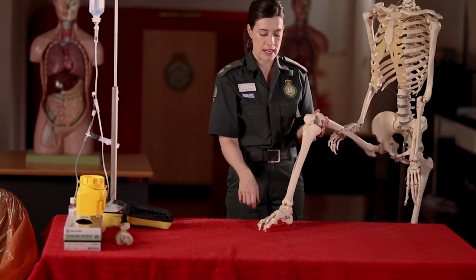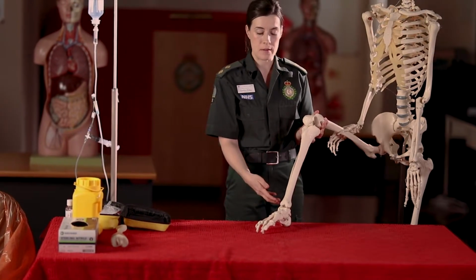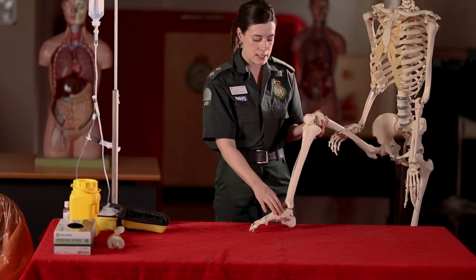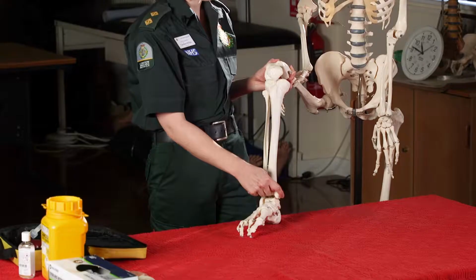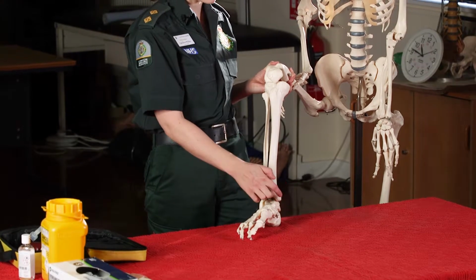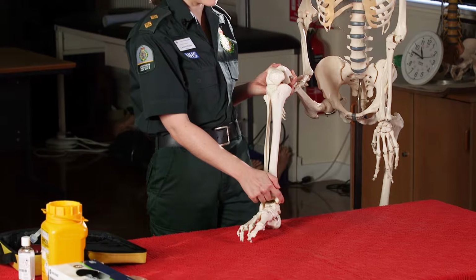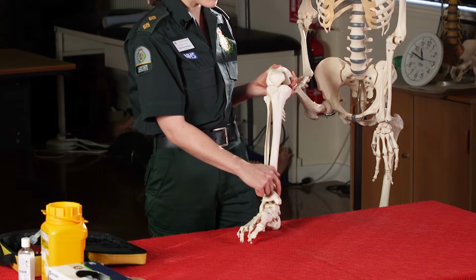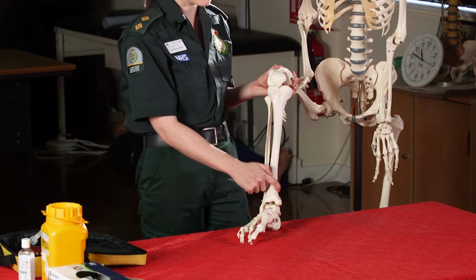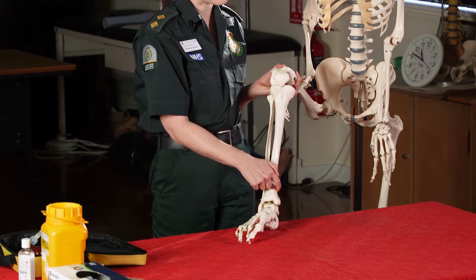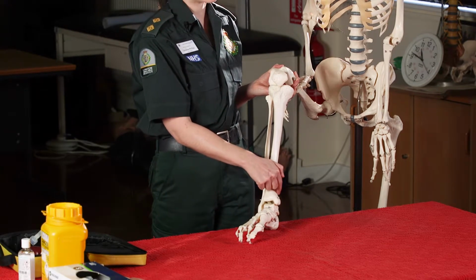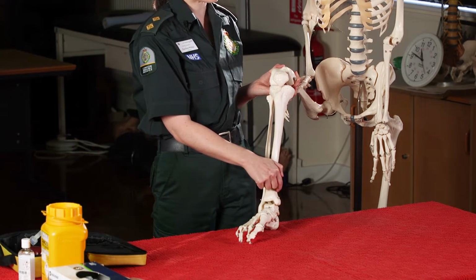The third option that I have is the distal tibia. To locate this site, I will find the medial malleolus, so the prominent ankle bone on the inside of the patient's leg, and come 3 centimetres up the tibia, still on the inside of the leg, and this is where my distal tibia site is.